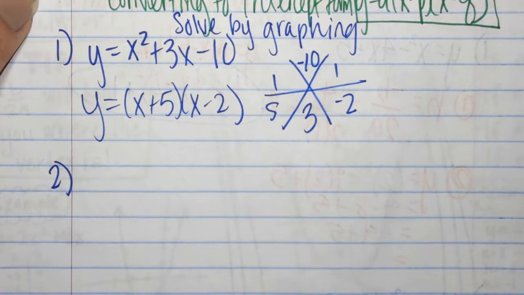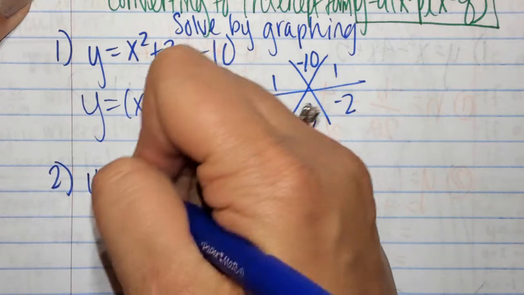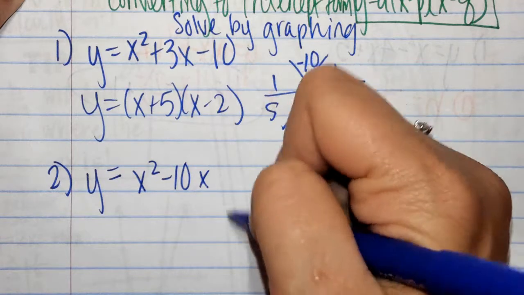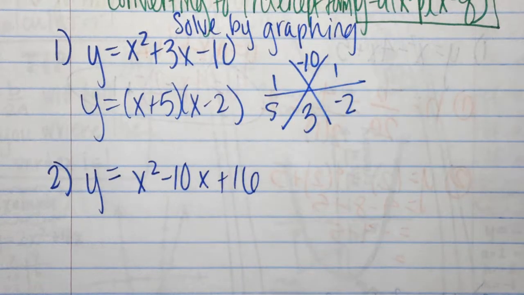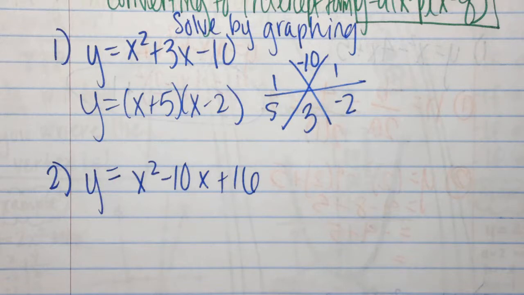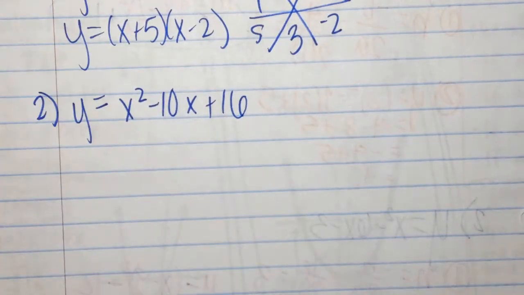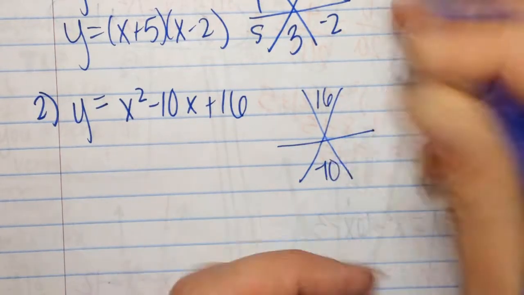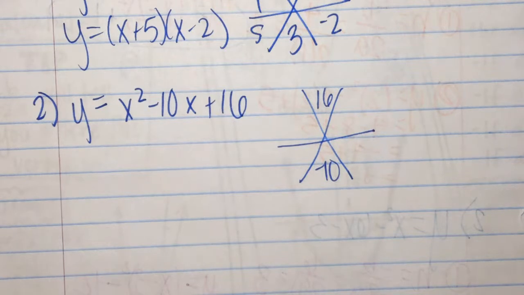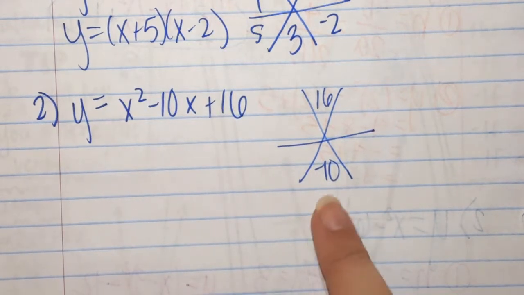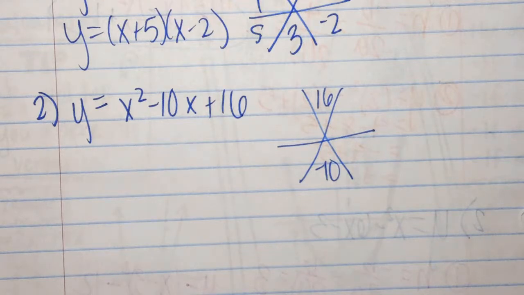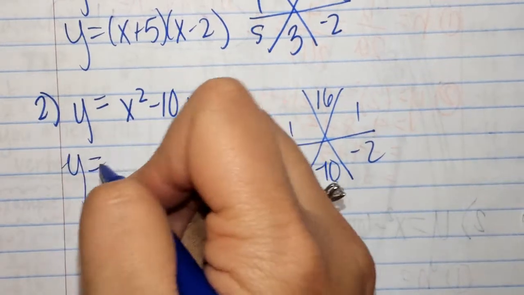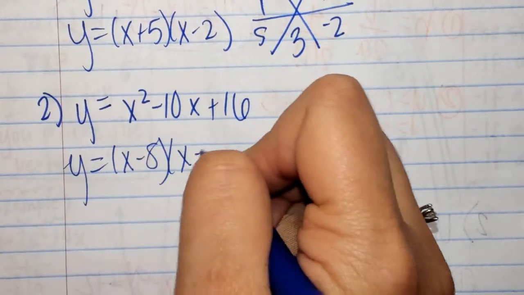Alright, number 2. y equals x squared minus 10x plus 16. I need two numbers that multiply to give me 16 and add to give me negative 10. 8 and 2. Are they negative or positive? Positive. How do I get negative 10 then? They're both negative. Negative 8 and negative 2. So how do I write it in my parentheses? X minus 8 and x minus 2.